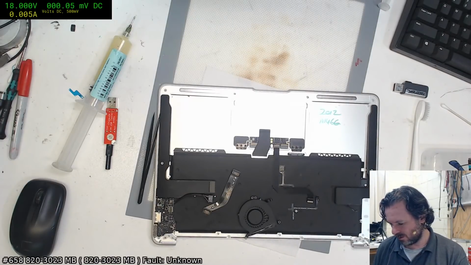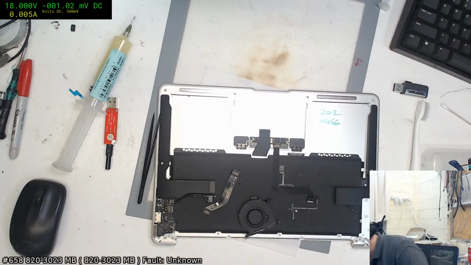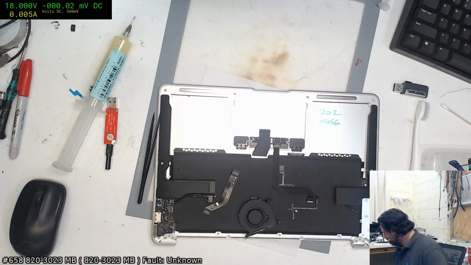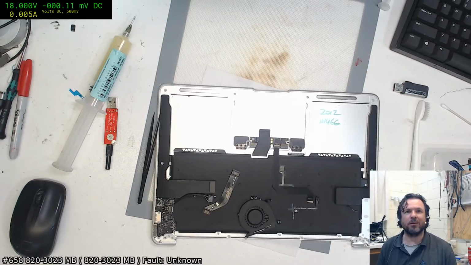Well, what have we got here? 1 microfarad 63402. So yeah, more than likely that one board that we did successfully repair will probably die soon enough. So yeah, if you see them, just sort of consider them like A1534s. Don't bother.